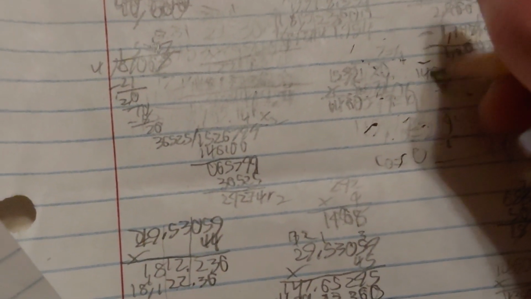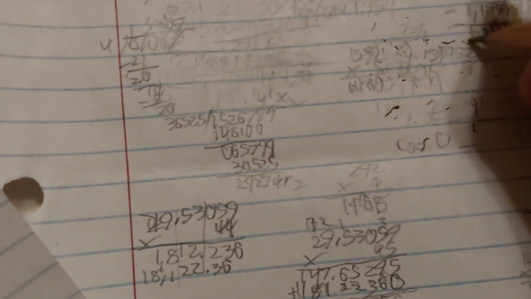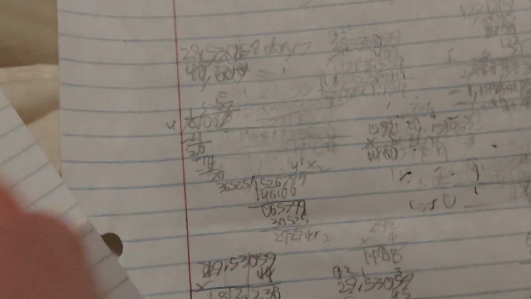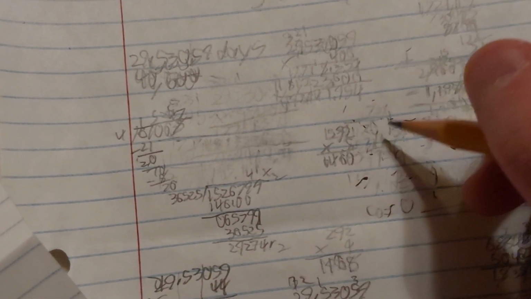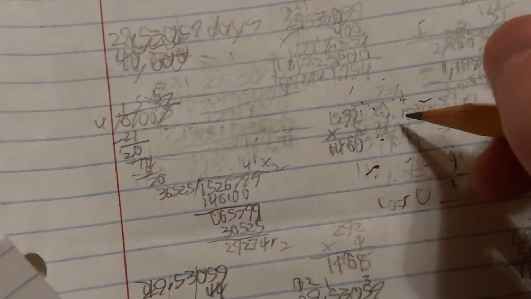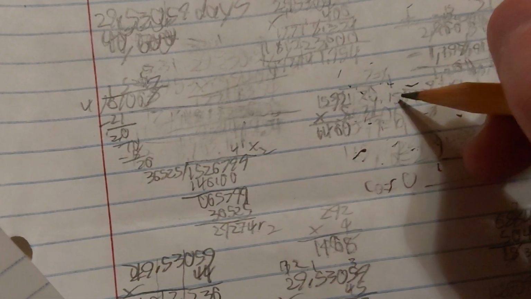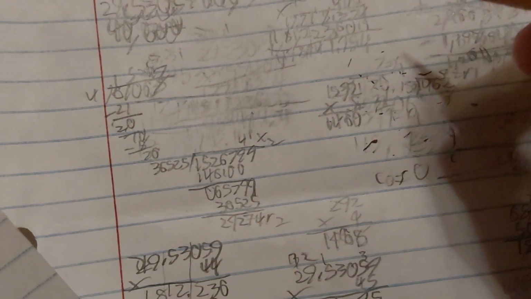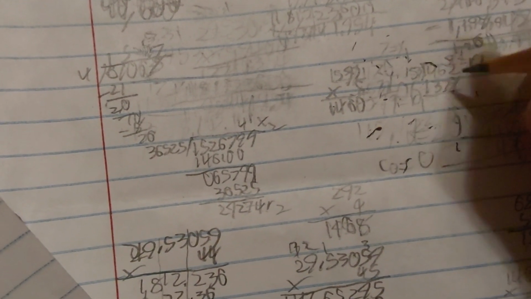So 1462 divided by 153 is equal to 9, which becomes my R1. And 153 times 9 is 1,377. That's 1530.